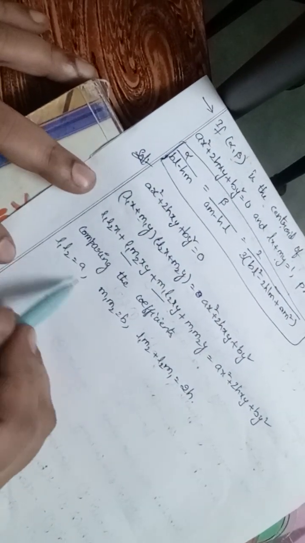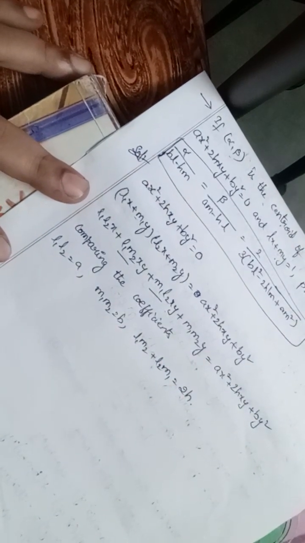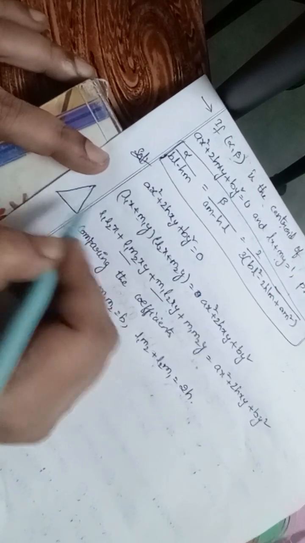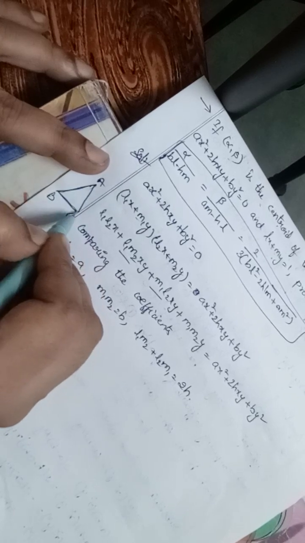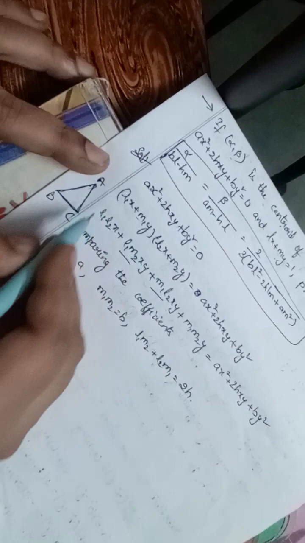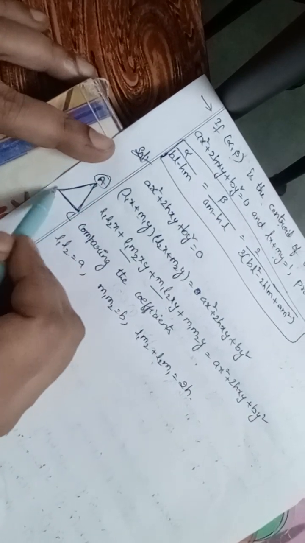Then what we'll do next: point of intersection means the vertices of the triangle. If you take this as a triangle ABC, this is the pair of straight lines equation given and this is the other equation given. By solving 1 2, 2 3 and 1 3, we'll get these points, right?